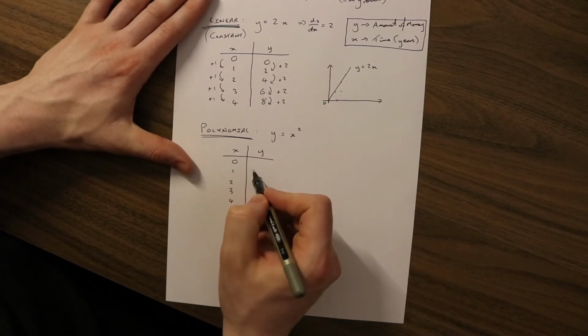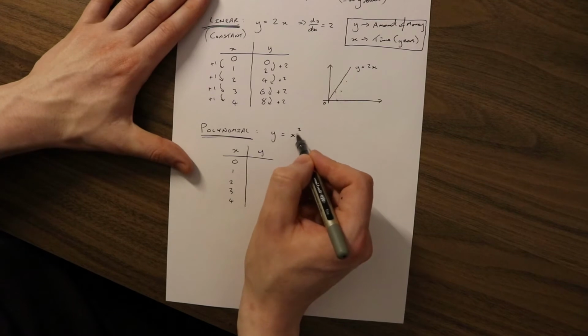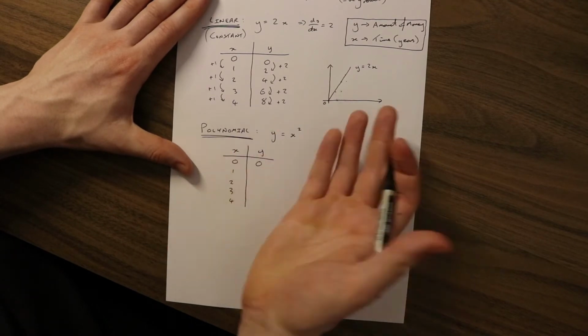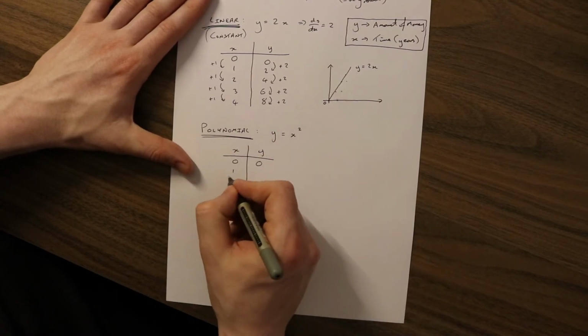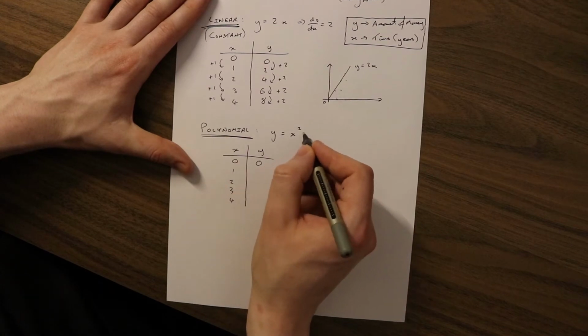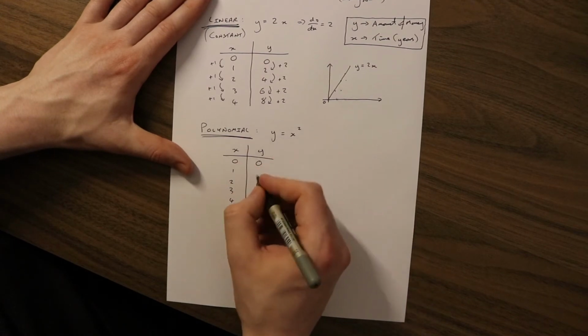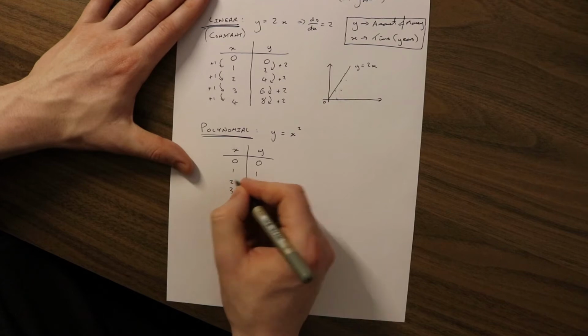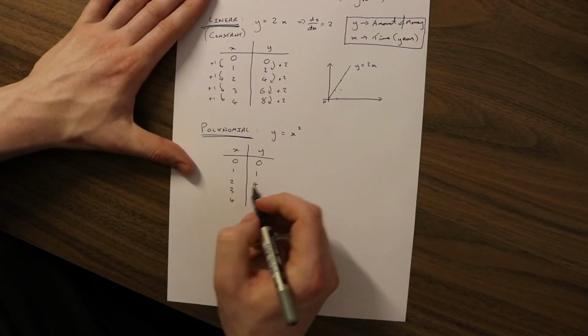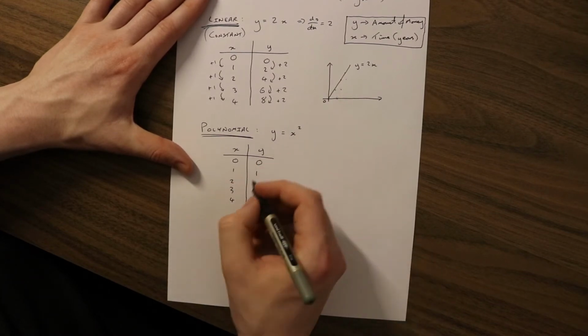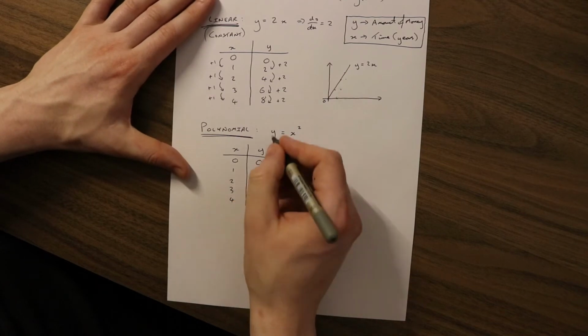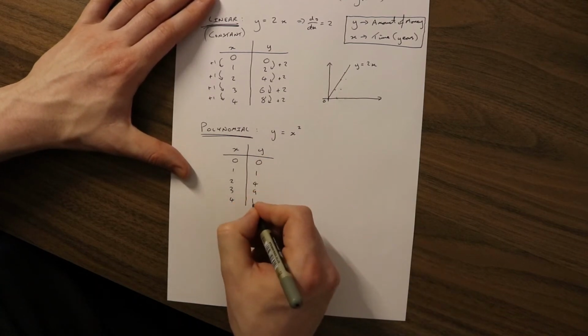Well, fairly obviously, at the start, I'm going to invest 0 squared, that's going to be £0. At the start, I have nothing, okay? Then after a year, well, I just stick it into this equation. So 1 squared gives the amount of money, so that's going to be 1. After 2 years, 2 squared is 4. I'm going to have £4. 3 years, 3 squared is 9. I'm going to have £9. And then 4 years, well, 4 squared is 16.